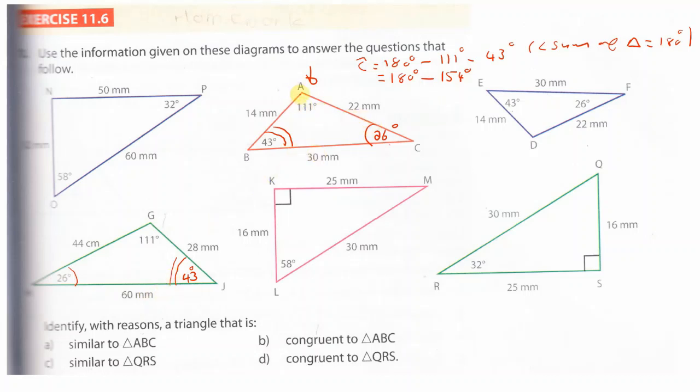If we move between the 111 and the 26 we have 22 millimeters. So we expect double, namely 44, which is indeed the case here between the 26 and the 111 degrees. So we can see the ratio of the lengths are the same.